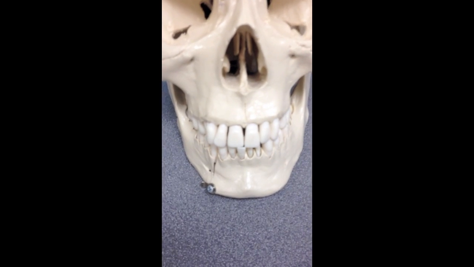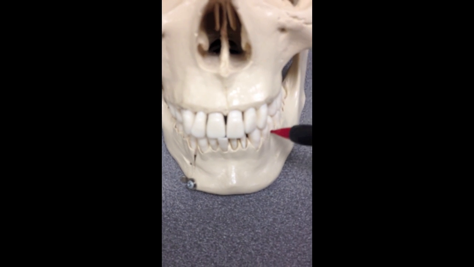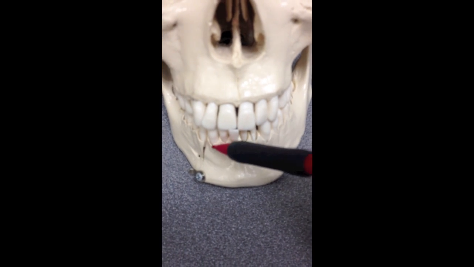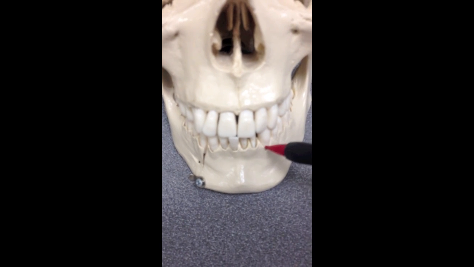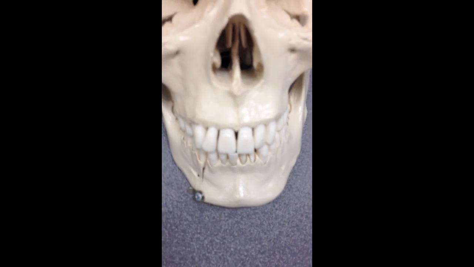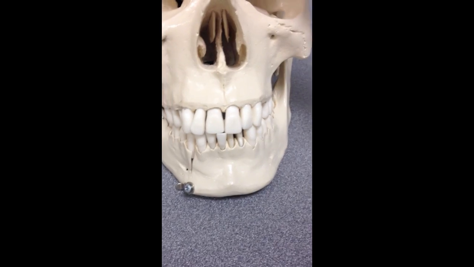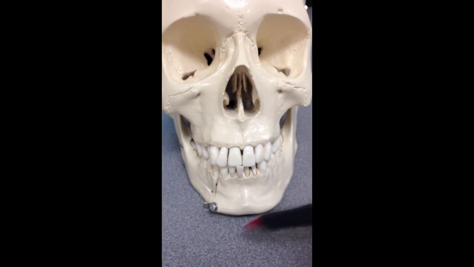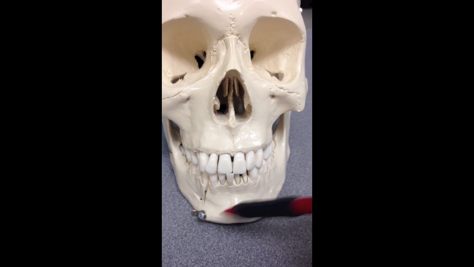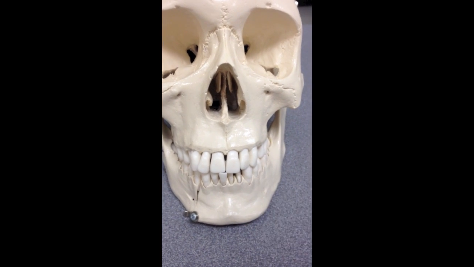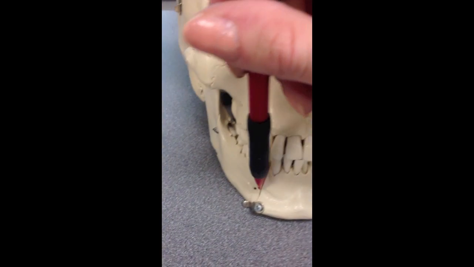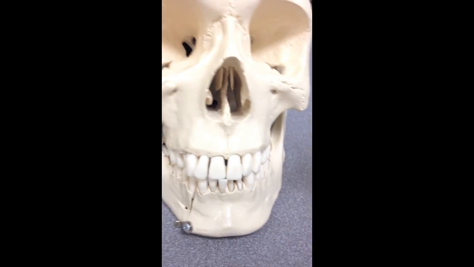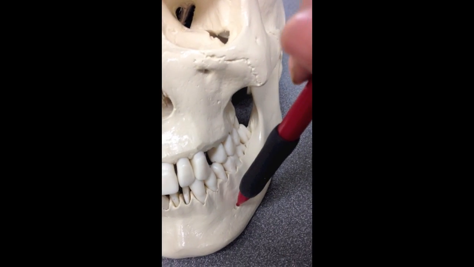And the alveolar margin is basically the margin of where your gums would be. If you trace all along the teeth here, that is the alveolar margin. Then over here, remember from your surface anatomy, this area was the mental or mentum area. This is the mental foramen here and here.